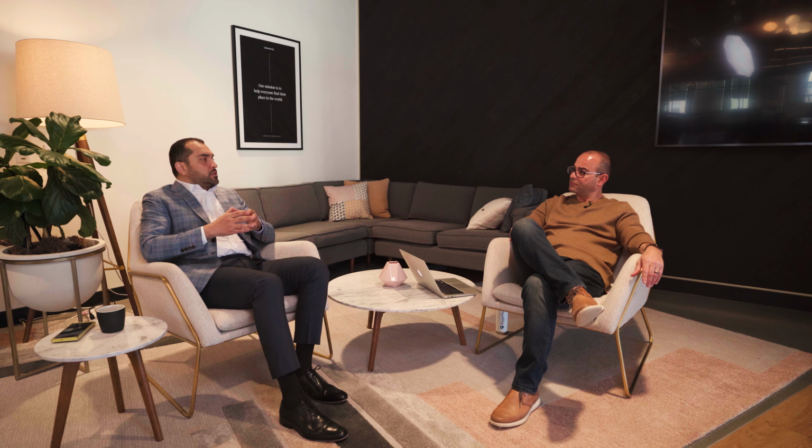Because when you put a property into an LLC and let's say a tenant sues the property owner, they can only take to the extent of the amount of assets that's in that LLC. So for that reason, investors use LLCs to basically shelter their real estate properties.